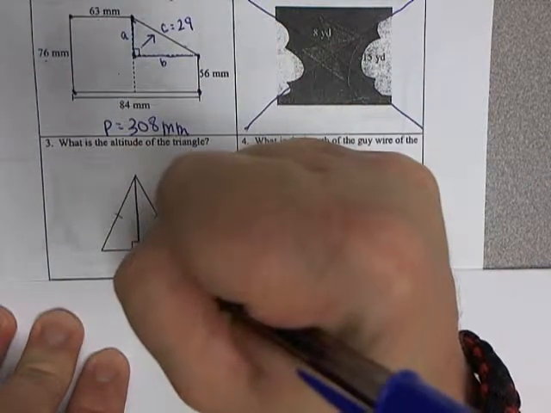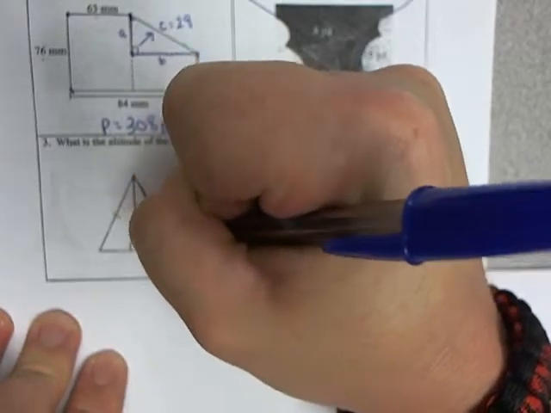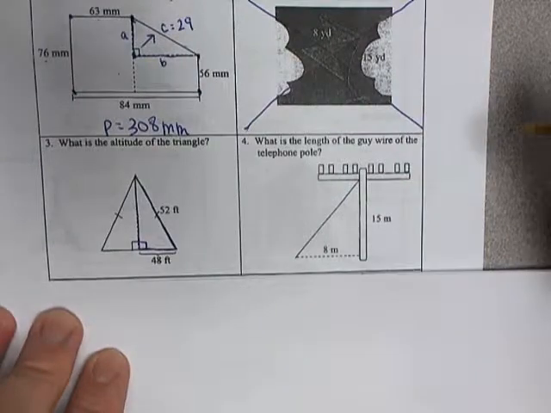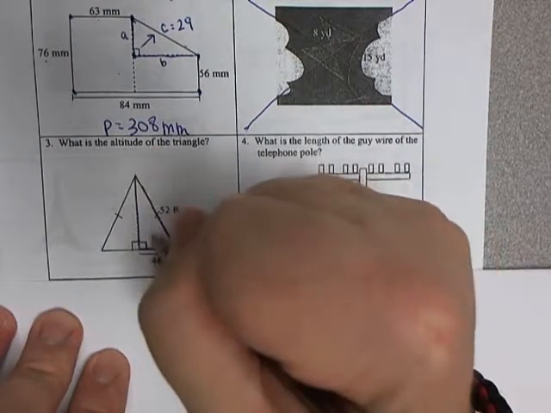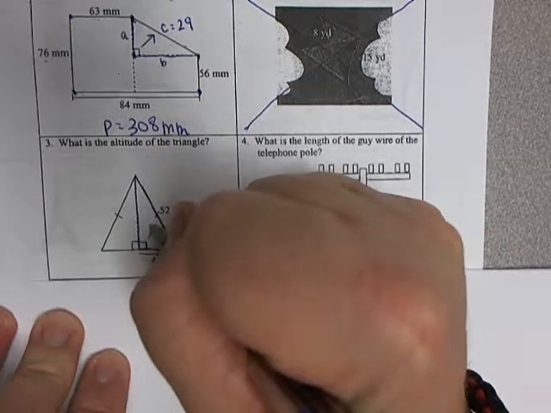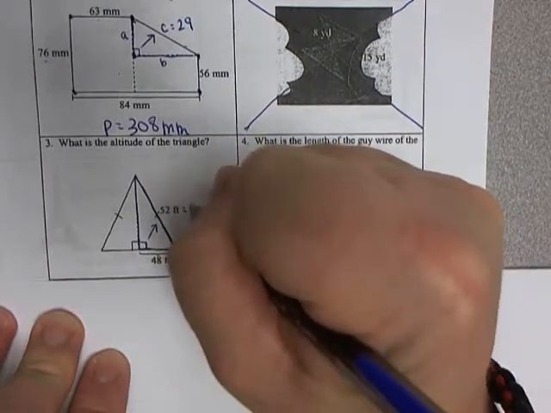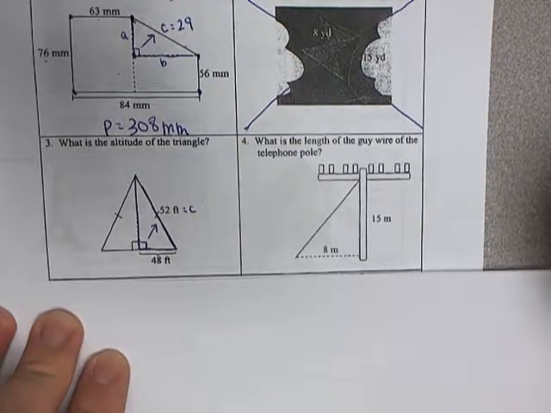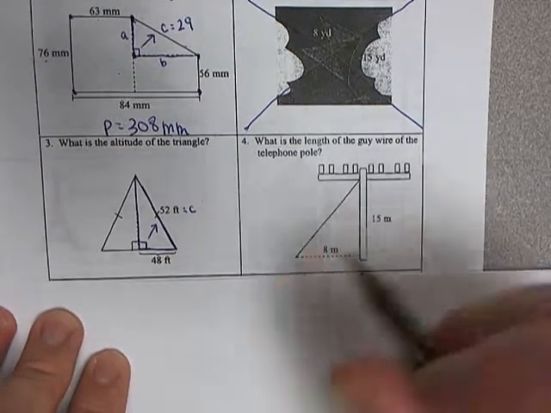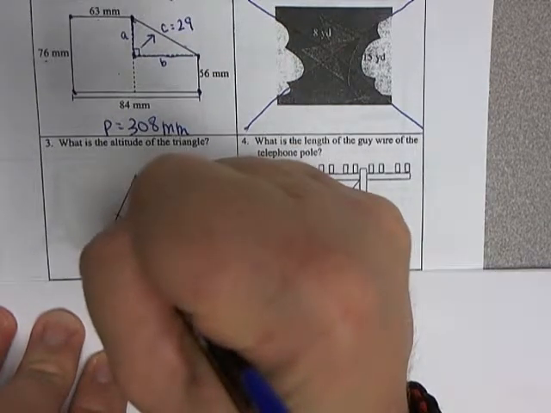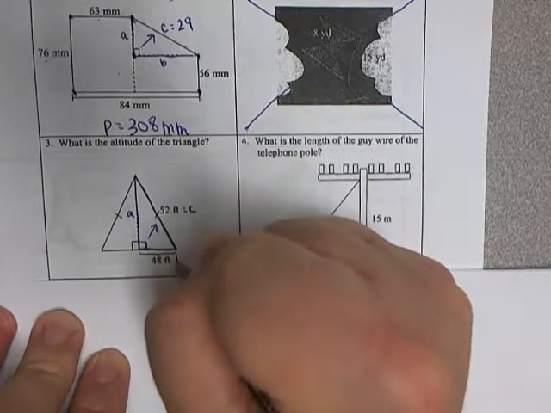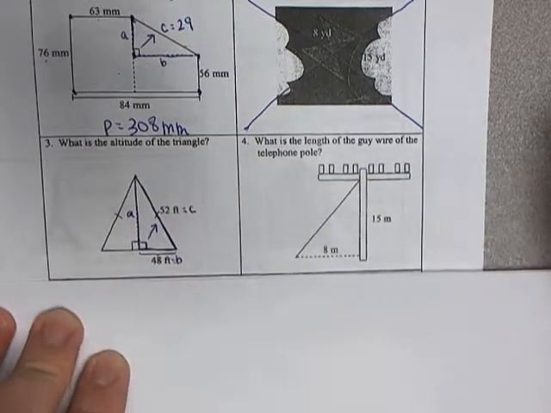Let's put in a right angle here, and then we have that part of the triangle. So we know the side opposite the right angle is always C. So 52 feet is C in the Pythagorean theorem. We'll label this leg A and this leg B.